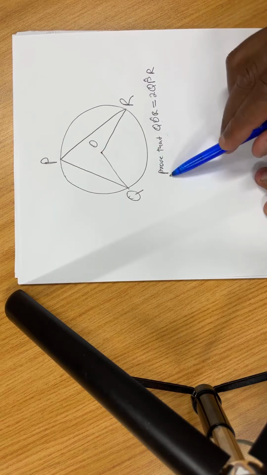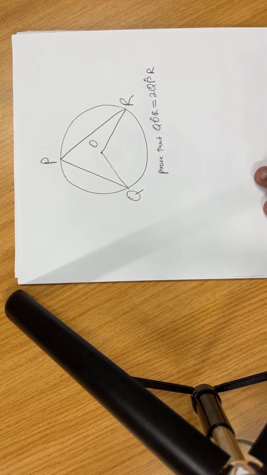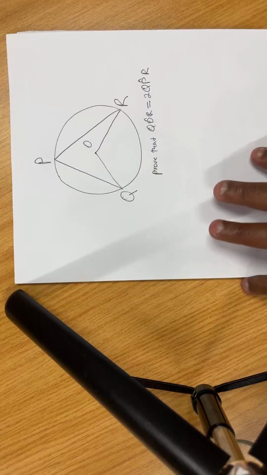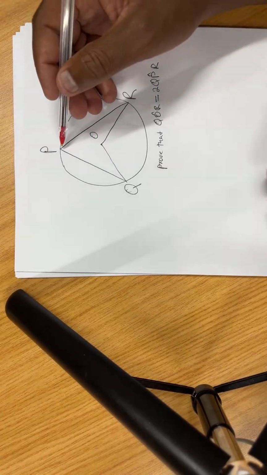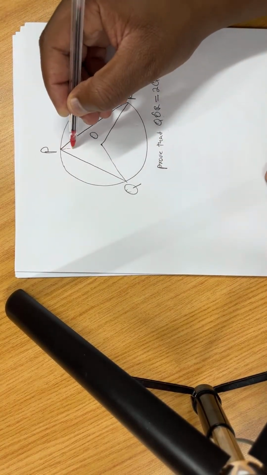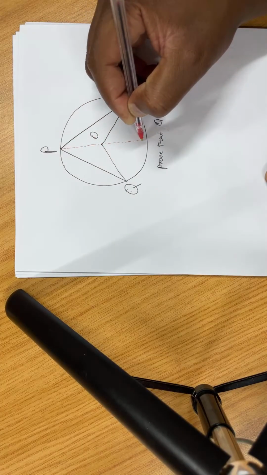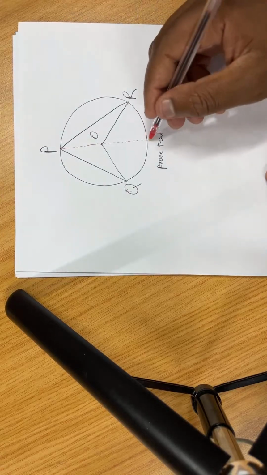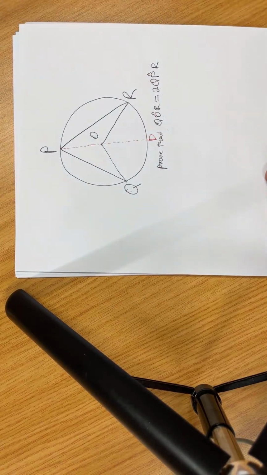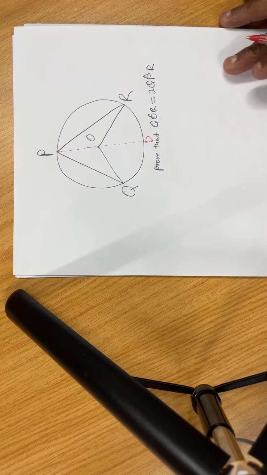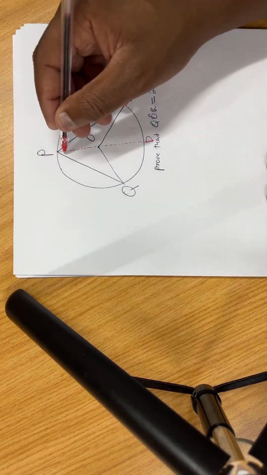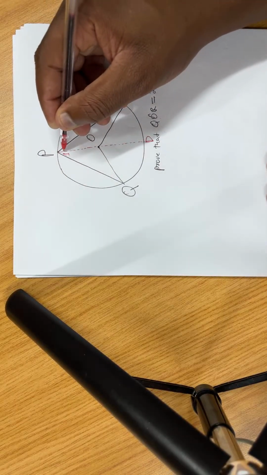If I can prove this one, to prove this, it is something like construct a line passing through the center to the circumference. Here you can name it D, it's fine. You can use D. And then once you construct it, you come back with angle P1 and angle P2.